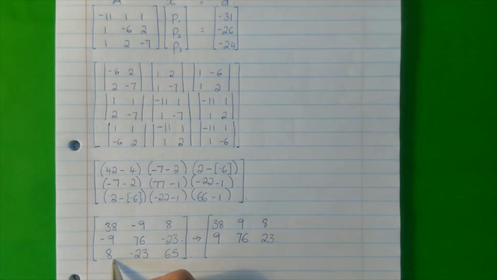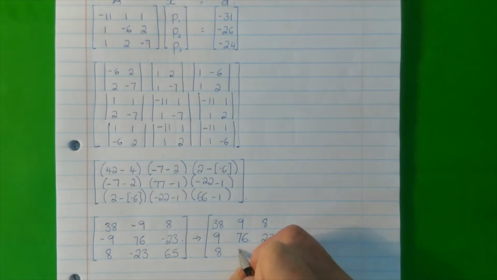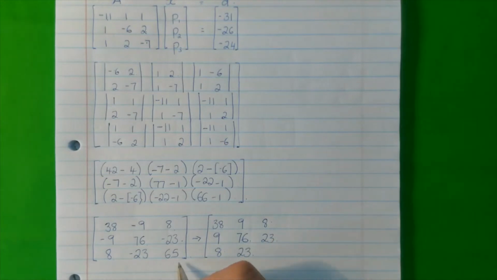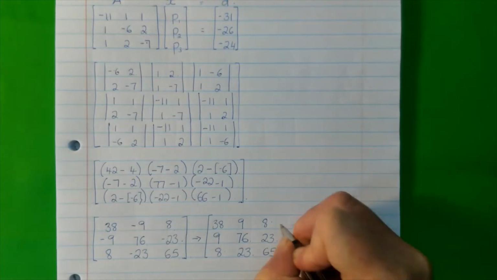Third row, first column, 3 plus 1 is 4, even number, the sign stays the same. Third row, second column, 3 plus 2 is 5, odd number, sign changes. And lastly, third row, third column, 3 plus 3 is 6, even number, the sign stays the same.